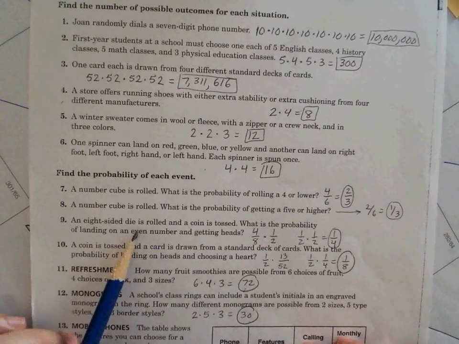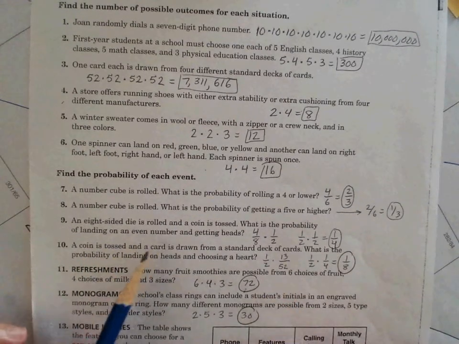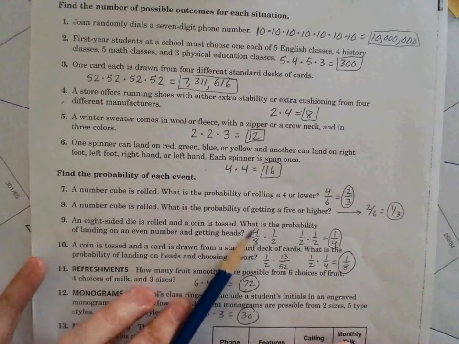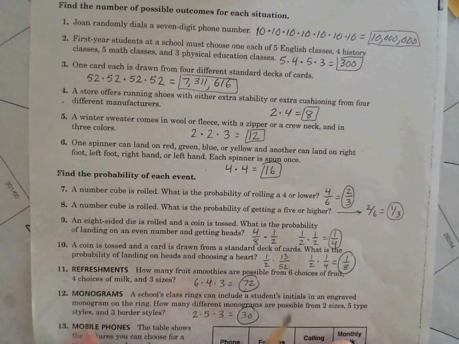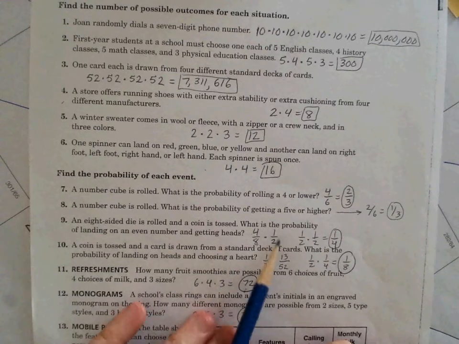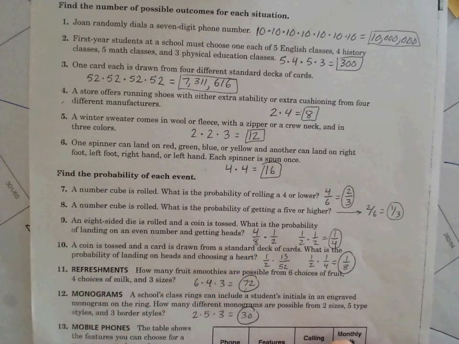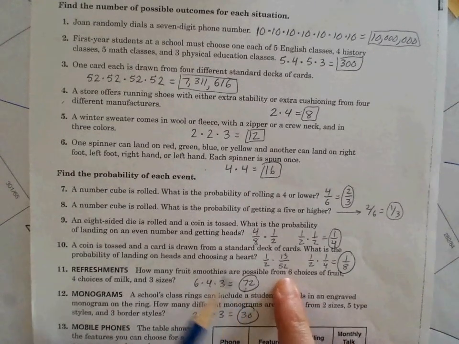And over here, this time it's an 8-sided die, so you're trying to get an even number. You can land on the 2, 4, 6, or 8, 4 out of 8, which could be reduced to 1/2 like I did here. And then you flip a coin and try to get heads, so 1/2. So you could do this, or you could do this. Either way, you get 1/4. If you did this here, you just have to reduce it again.